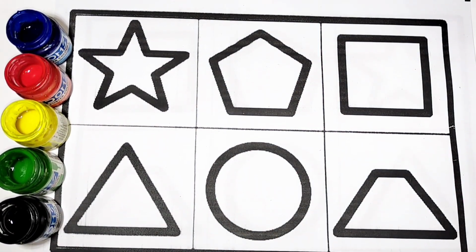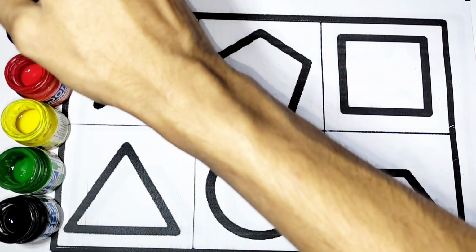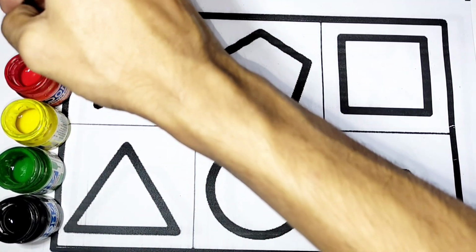Today we draw and color 2D shapes. First we are using the color of blue.